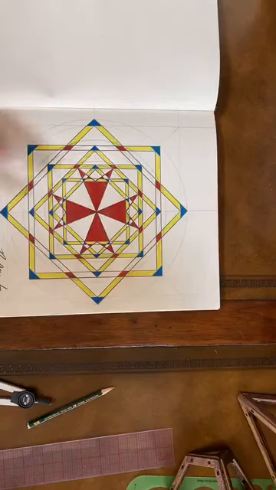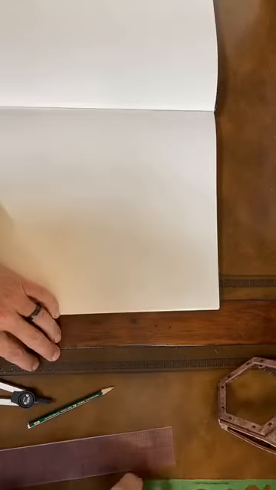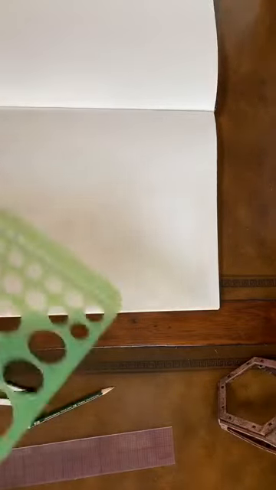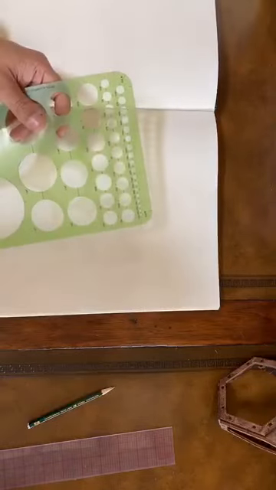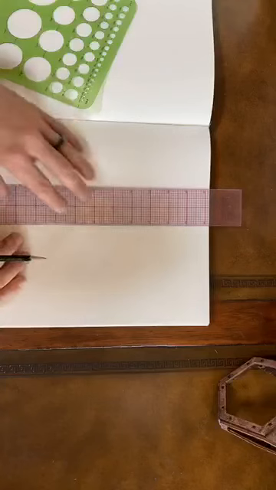And literally all of these things can be drawn off of the flower of life. So let's go into this now. And let's try using, instead of using the compass this time, let's try doing this to make a flower of life. Let's see how far we can get on this thing.